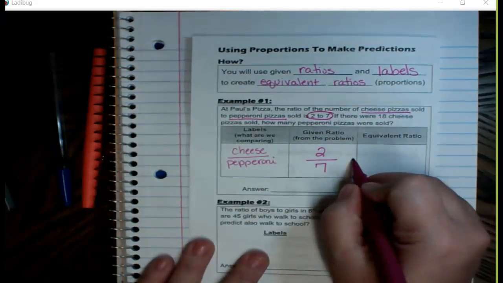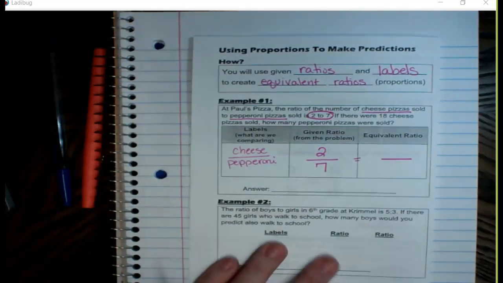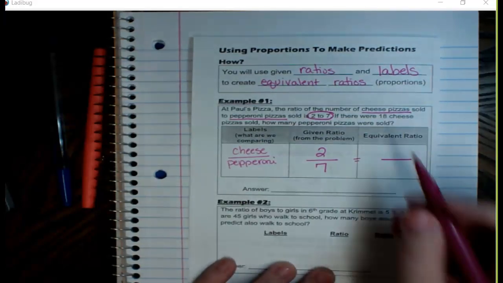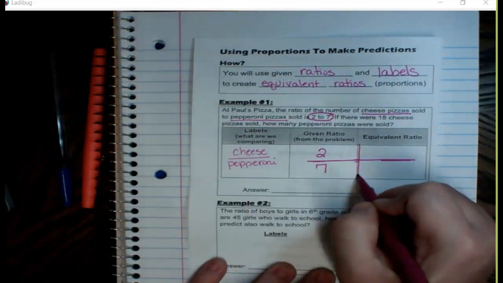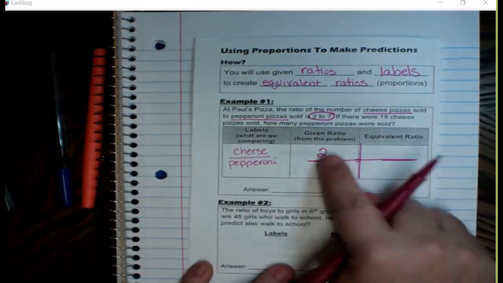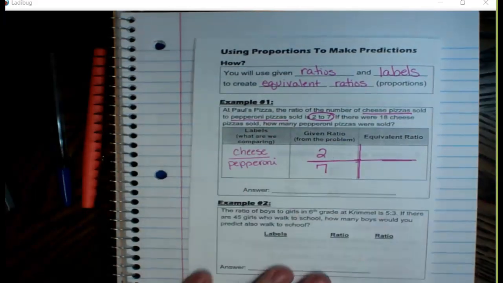Now we're going to make an equivalent ratio, so I know another fraction. And here's a really cool thing. One thing that I do to help is I just make a T-box. It helps me line things up. Everything on top is going to be a cheese number. Everything on bottom is a pepperoni number.